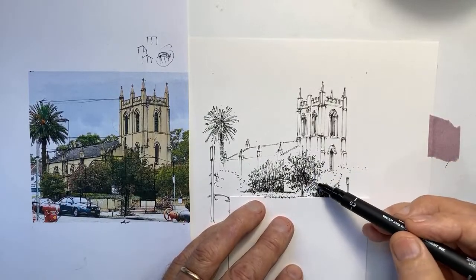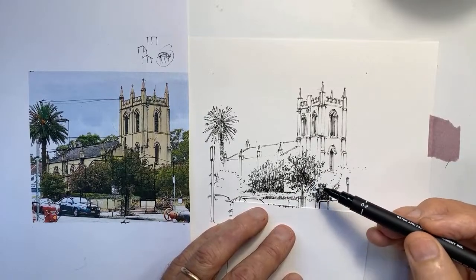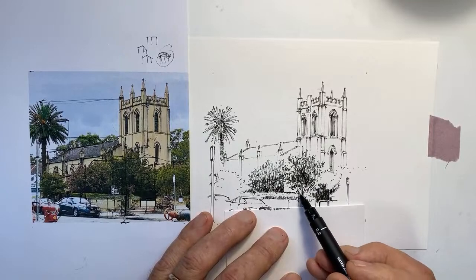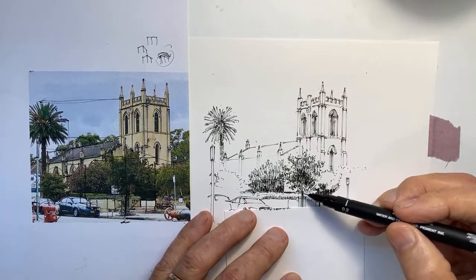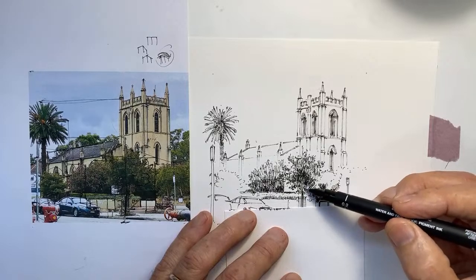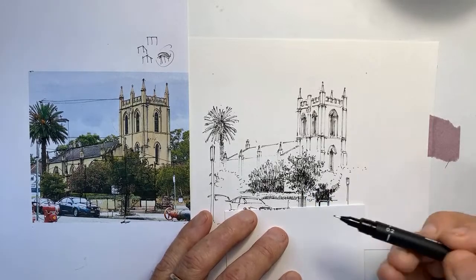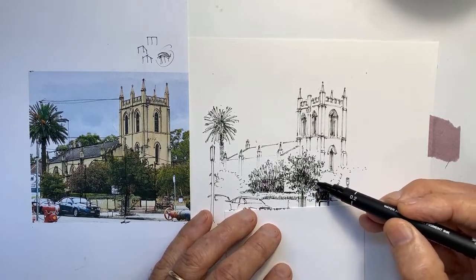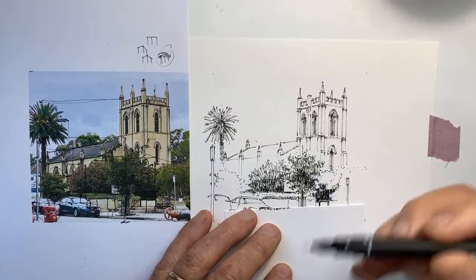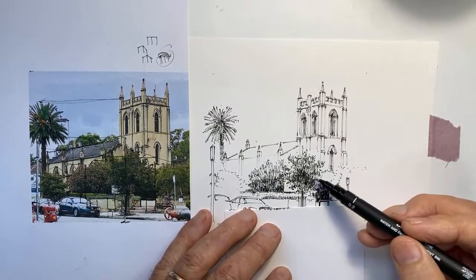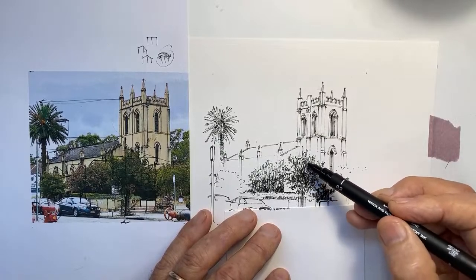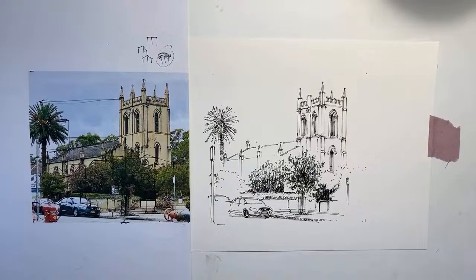If we want to create an effect in our drawing where the thing feels real, then to mimic somehow in our mark making these optical outworkings of how we're viewing and what we're viewing, it can be really helpful.